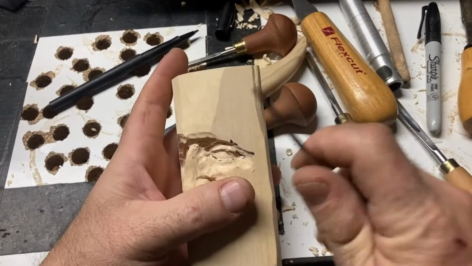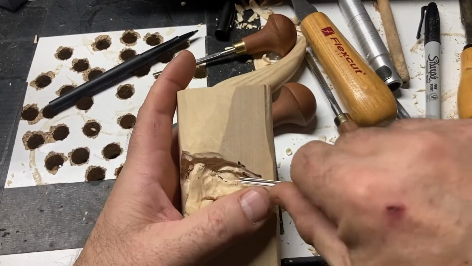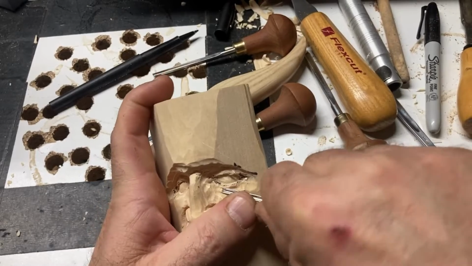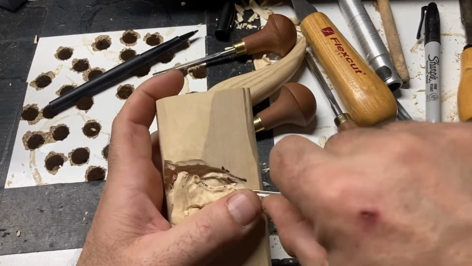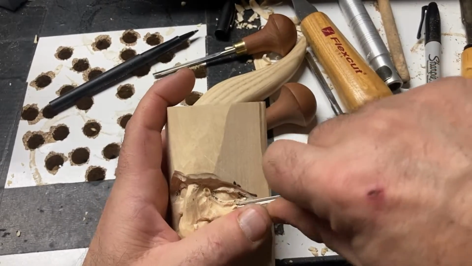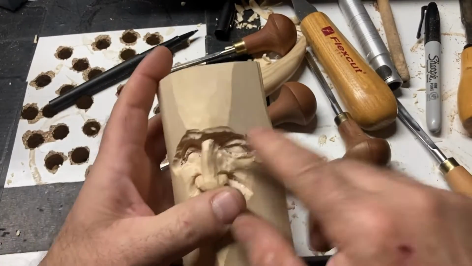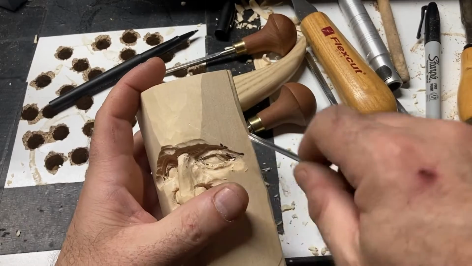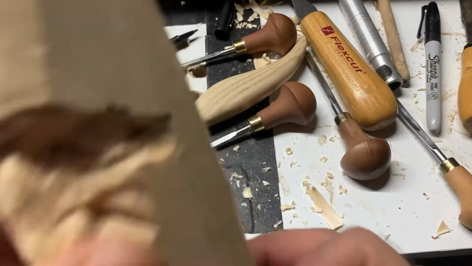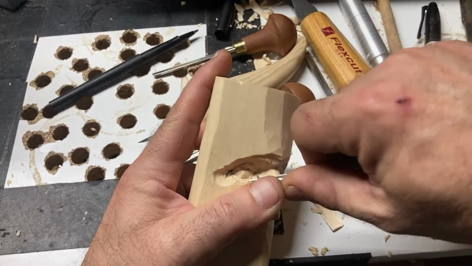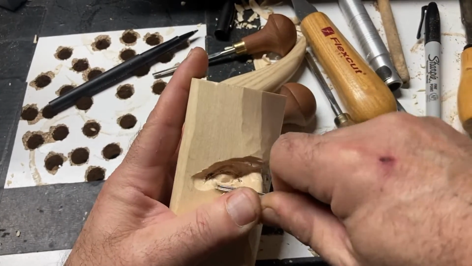I'm working in a pretty small space here. But I'm taking that little veiner then after that, right? And I'm just going to take some wood out here and start forming that bag. All right. Okay, and you can start forming a nice little bag under your eye there by taking the wood out.